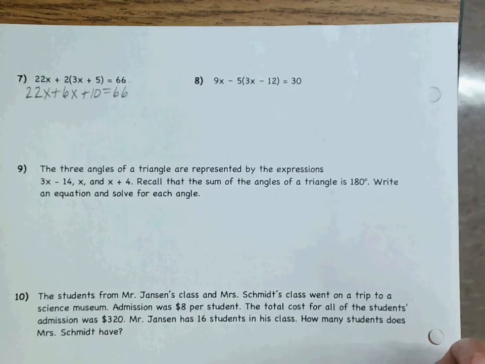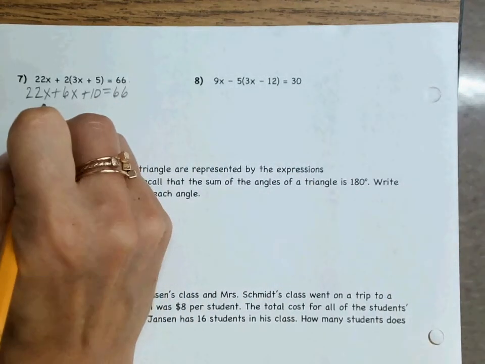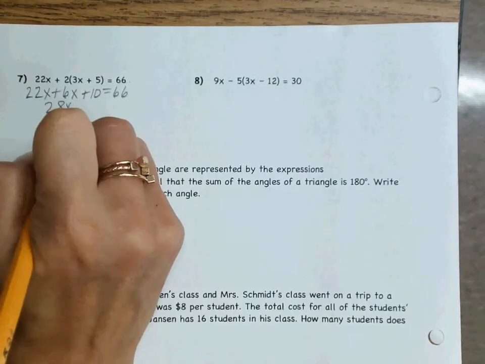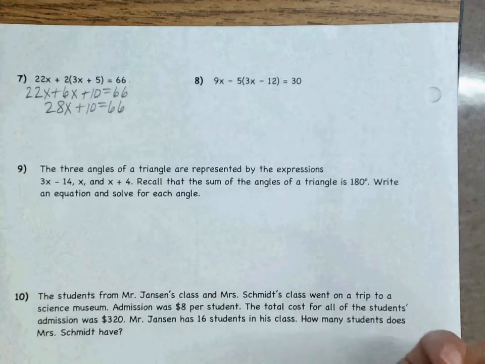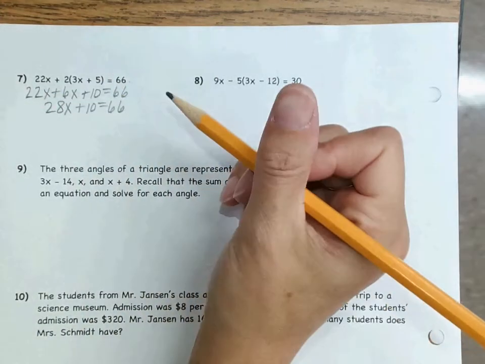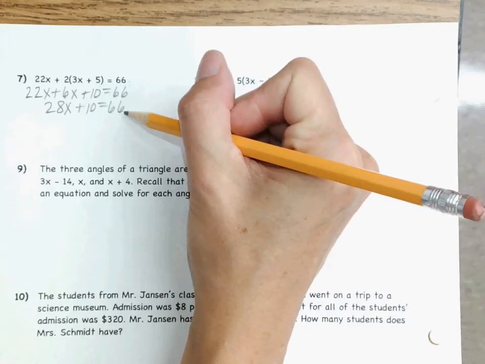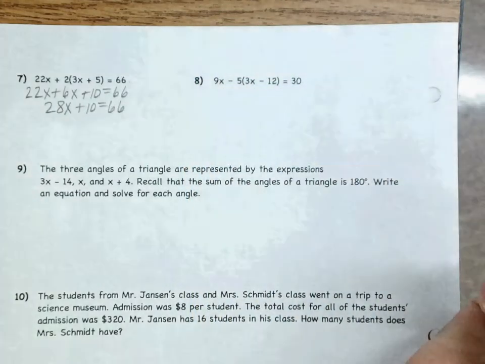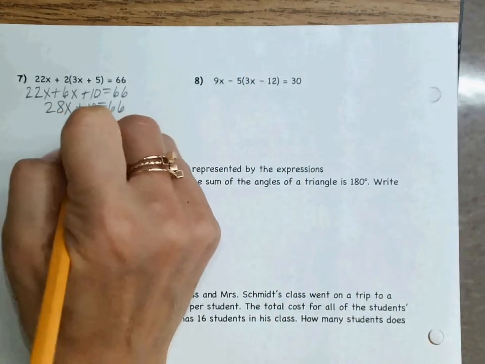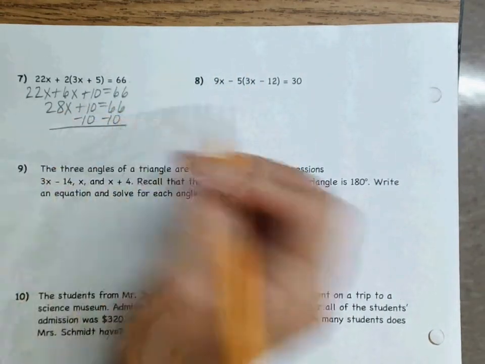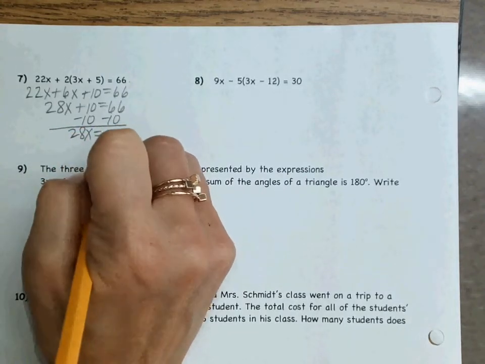Okay, so that was distributive property. My next step is combine like terms. When I combine all the variables on the same side, I get 28x plus 10 is equal to 66. Again, we are at the two-step to solve for the variable. Here with this two-step, we apply inverse operation. So I'm going to go ahead and subtract 10 from each side. I get 28x is equal to 56.